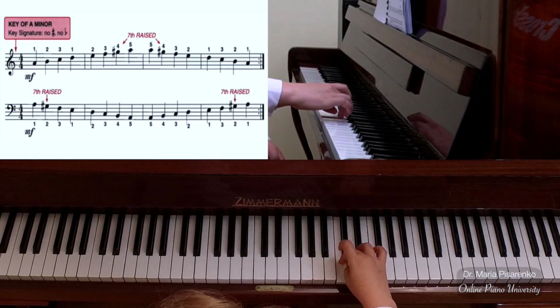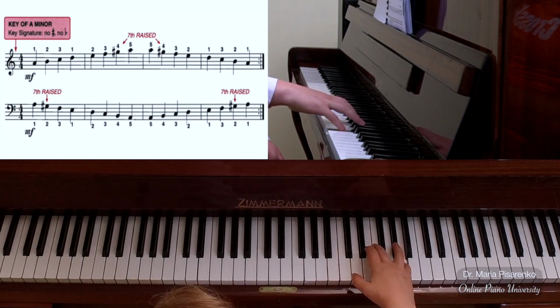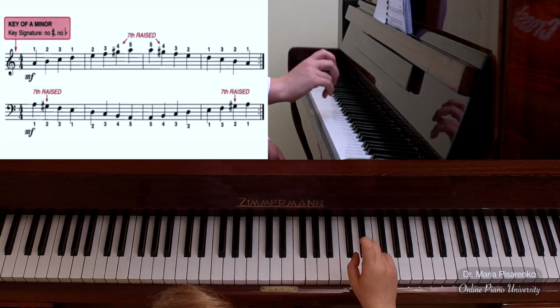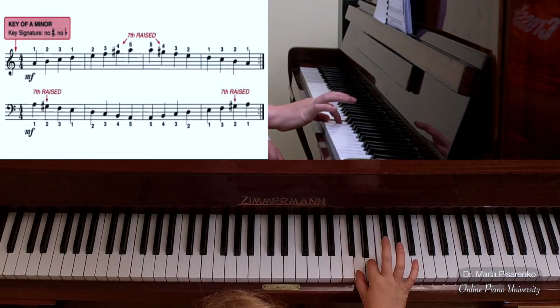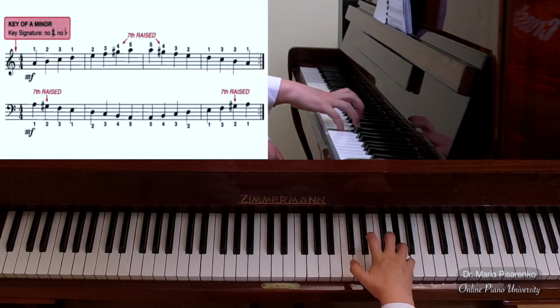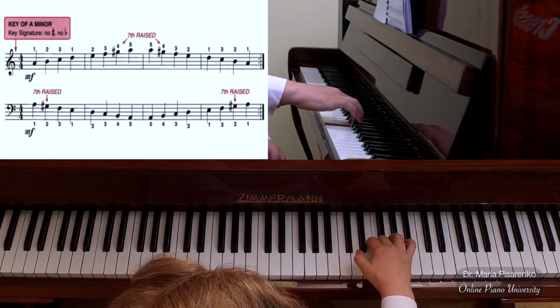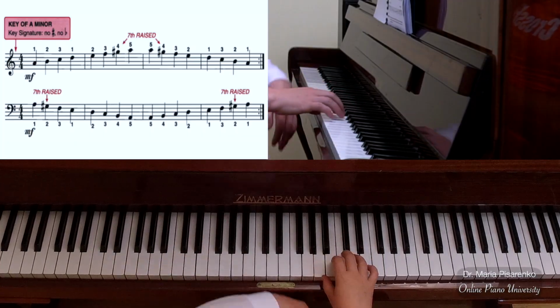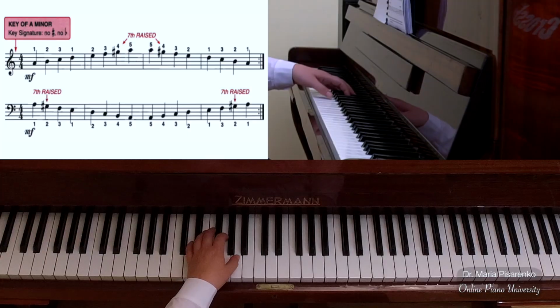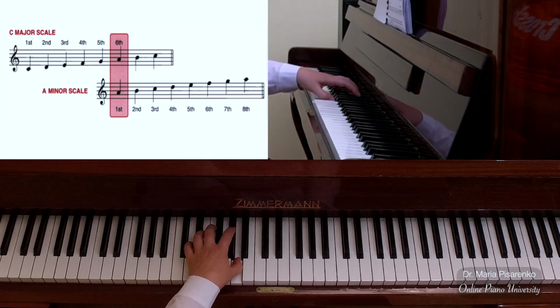1, 2, 3, 1, 2, 3, 4, 5. So it creates a little bit different sound. 1, 2, 3, 1, 2, 3, 4, 5. And then you move down. 5, 4, 3, 2, 1, 3, 2, 1. The same you do with your left hand. You start on A, below middle C, and you move down.